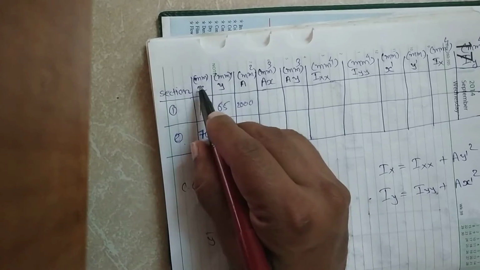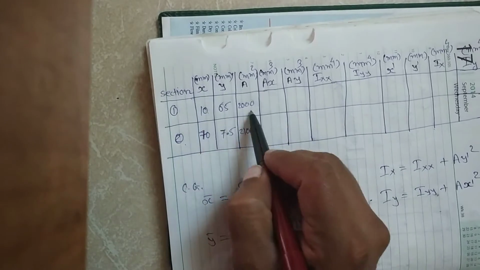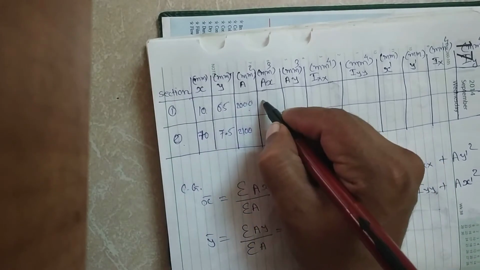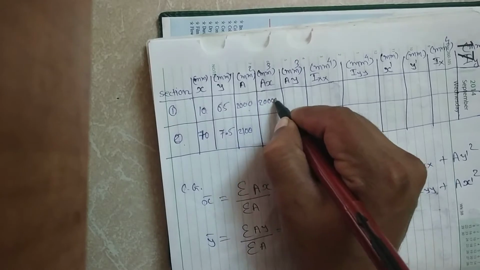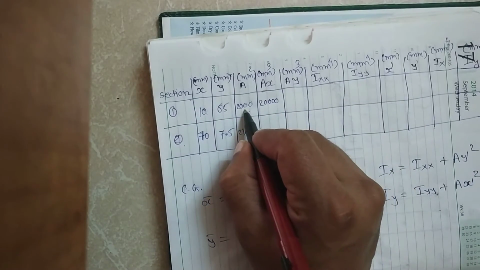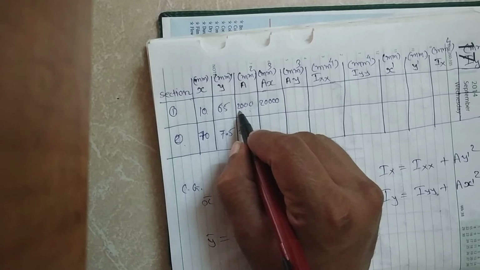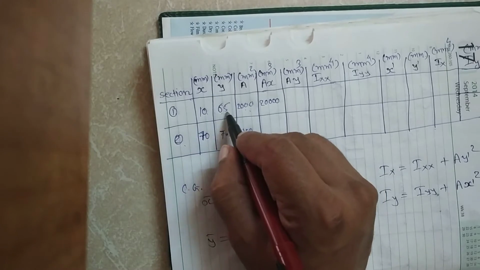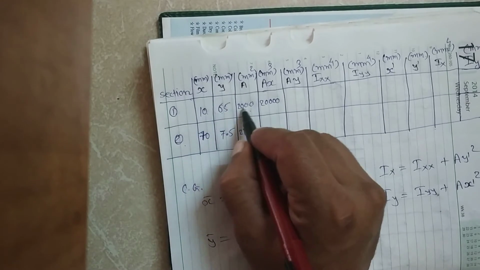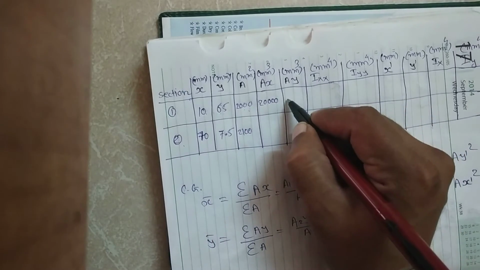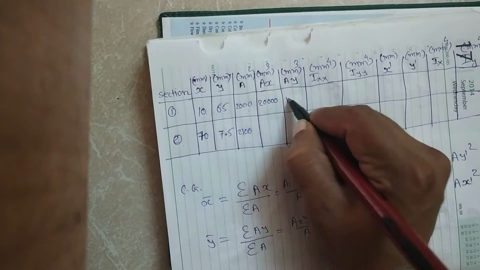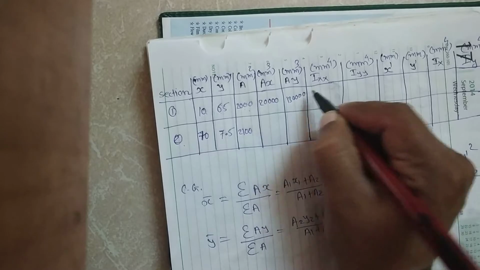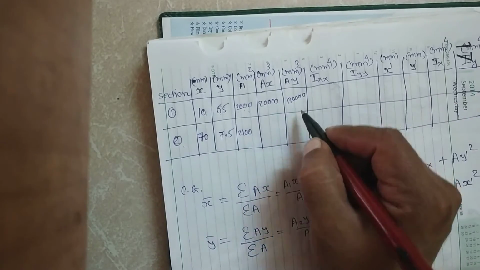Now what you have to do is calculate a into x. So here is a, here is the x, so whatever the values are here, you just have to multiply them, and you put here 20,000 first. Then you have to multiply a into y. It's 2000 times 65, so it's 130,000.